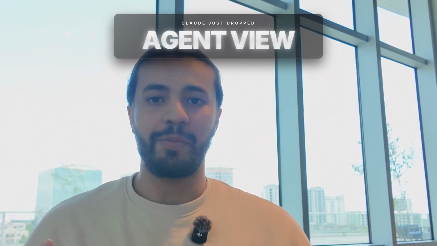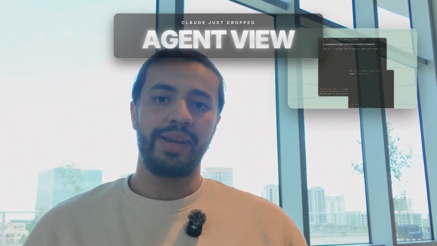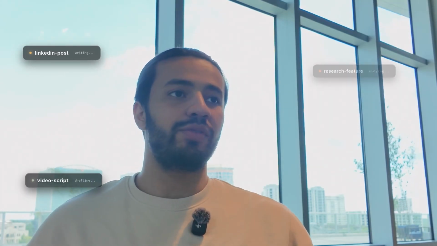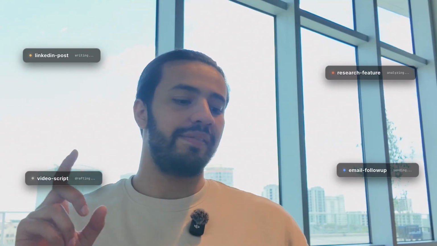So Claude just dropped this brand new feature, and I don't think people realize how big this is. It's called Agent View, and it basically allows you to run multiple AI agents in parallel, with each agent tackling a different task. So you could have one writing your LinkedIn post, you can have another one writing a script, so on and so forth.